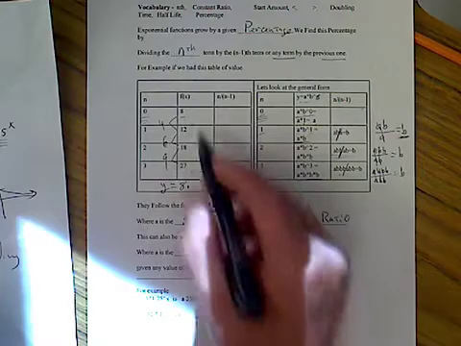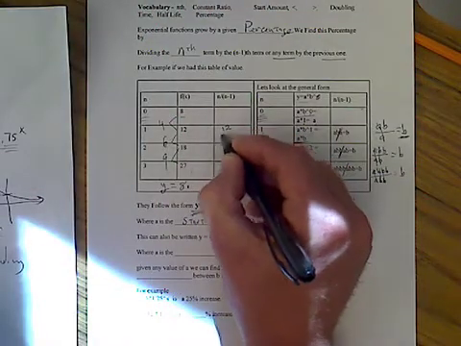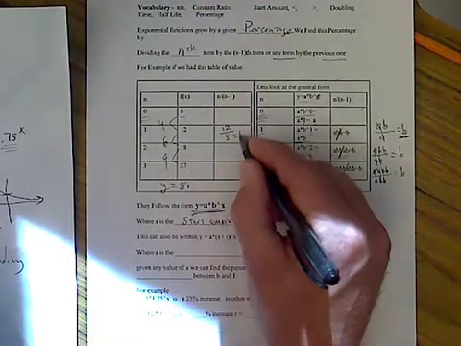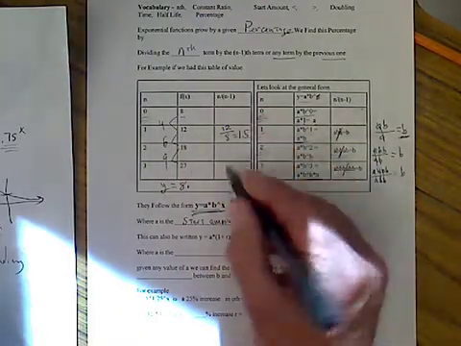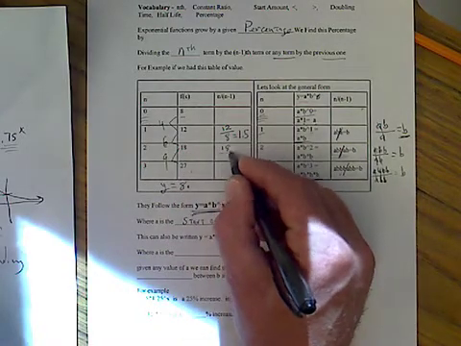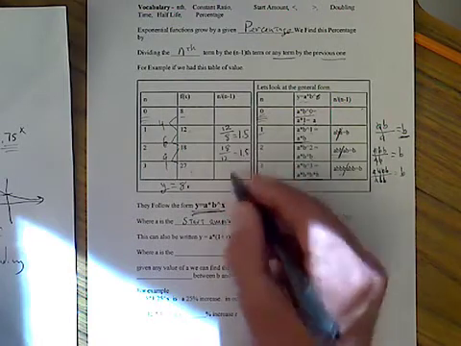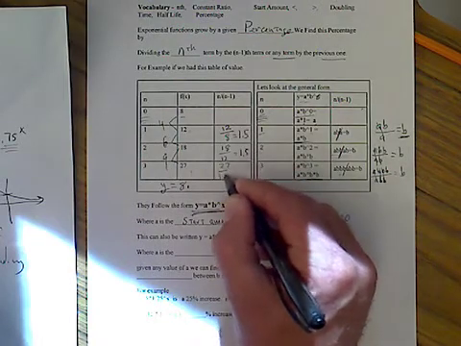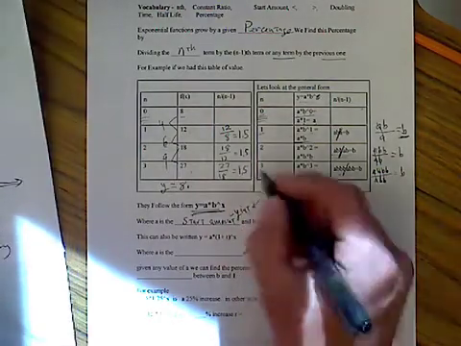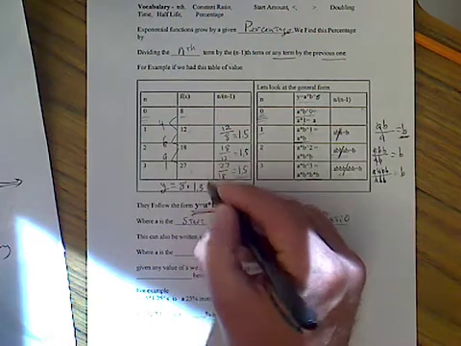So let's look at this. Over here, if I take any term, I'm going to take 12, and I'm going to divide it by the previous term, 8. And that gives me 1.5. Let's take this one, 18, and divide it by my previous term, 12, and I get 1.5. And I take 27, and I divide it by 18, the previous term, and I get 1.5. So my b in this instance is 1.5 to the x.